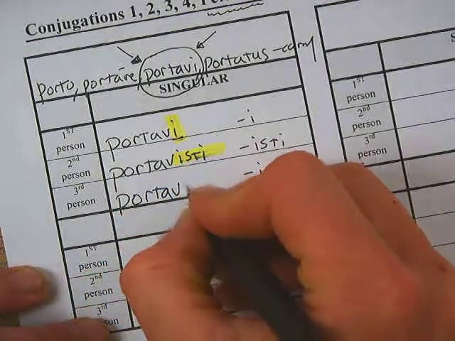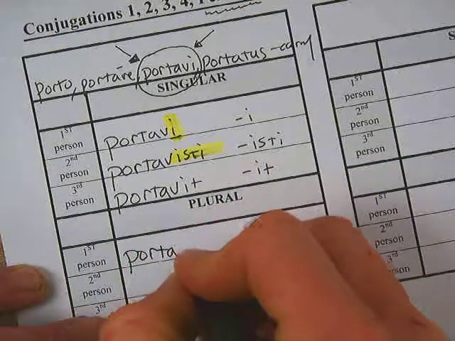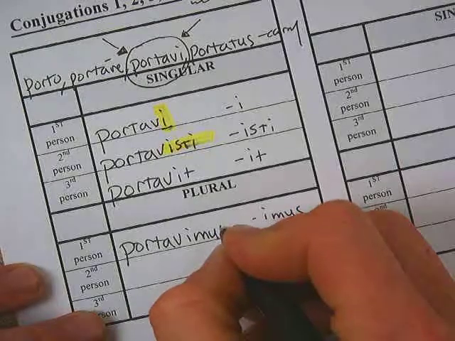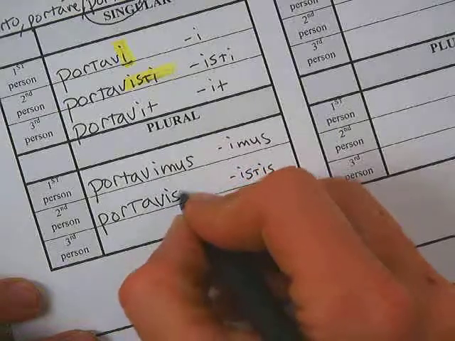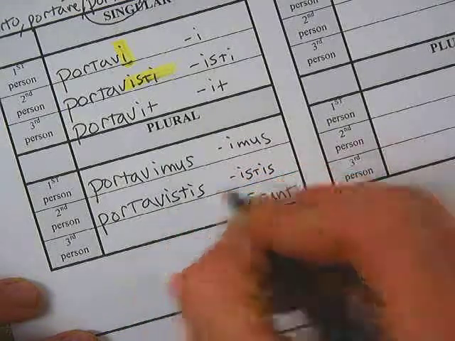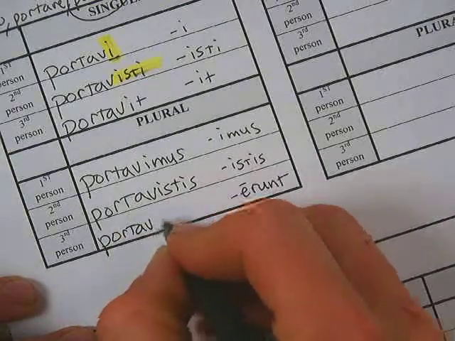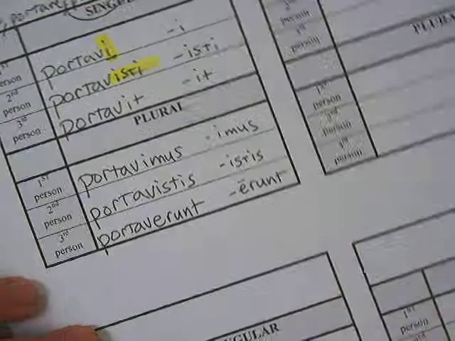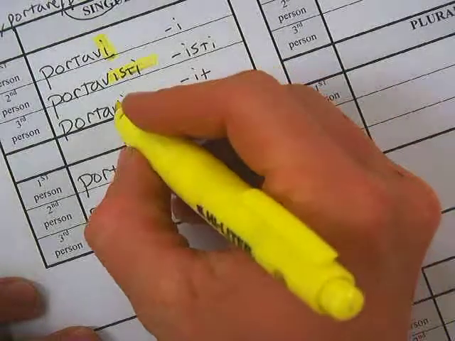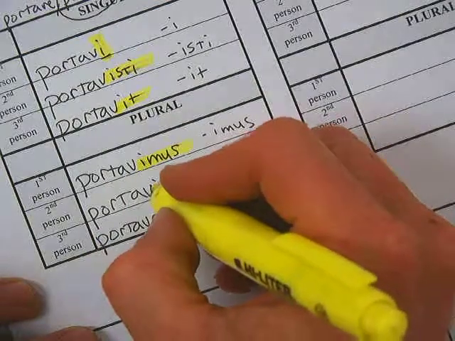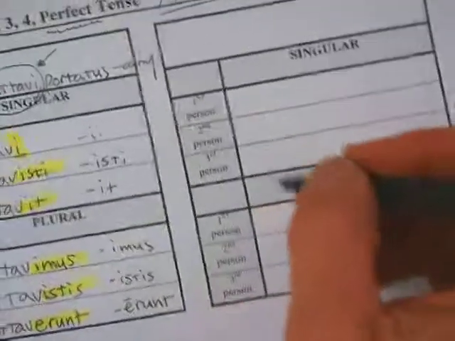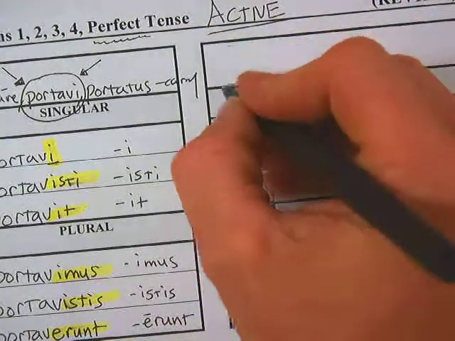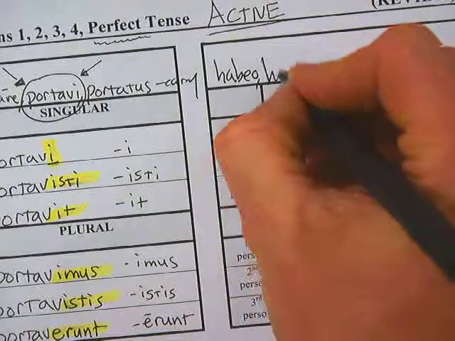I, isti, it. You do your other ones, it's going to be portavit, portavimus, portavistis, and portaverunt. Okay, so these are your endings, and you've got i, isti, it, imus, istis, erunt. And it's going to work the same for all the other conjugations. Okay, there is no difference with the perfect.